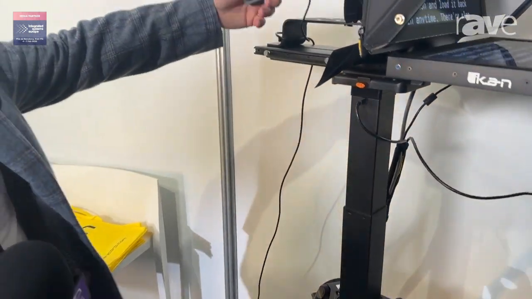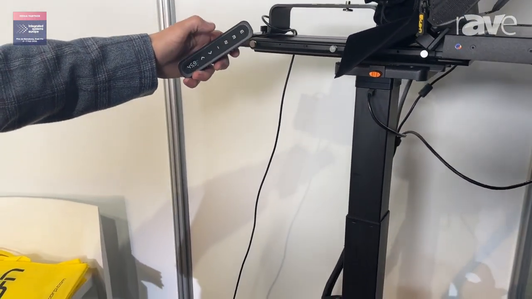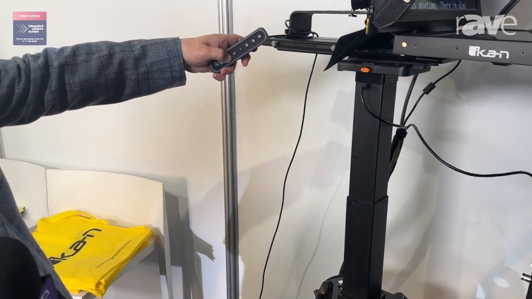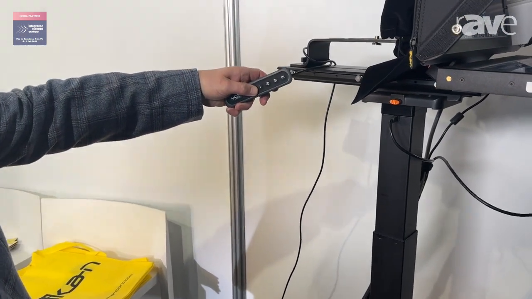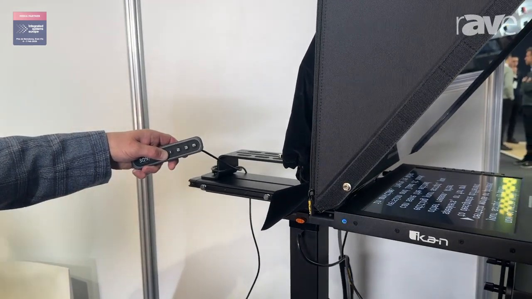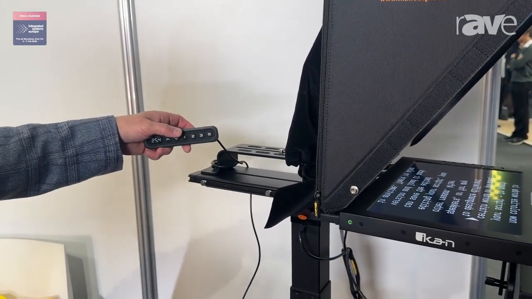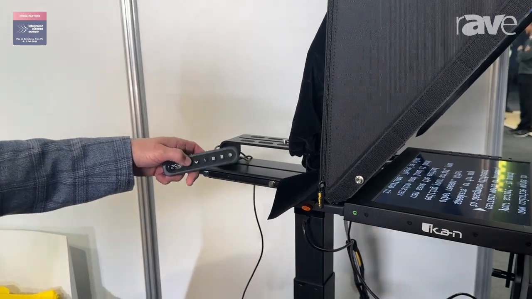So to take the complex operation of operating a pedestal, you can either have presets or you can manually control the whole pedestal up or down, making it very easy to control in educational environments, or more importantly in corporate environments where people are less used to operating cameras and studio equipment.